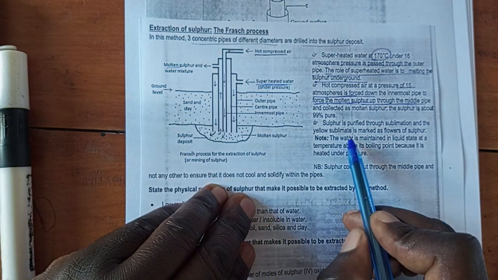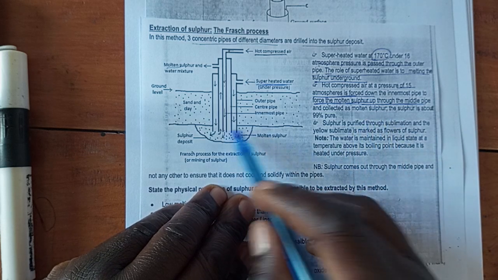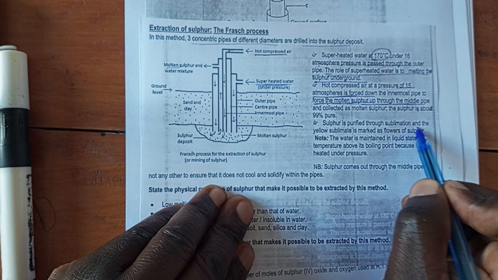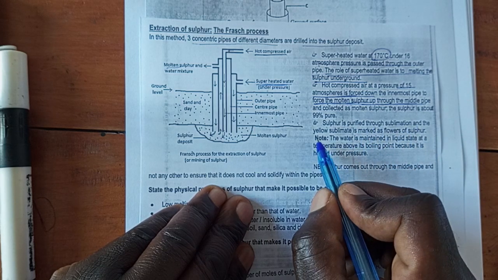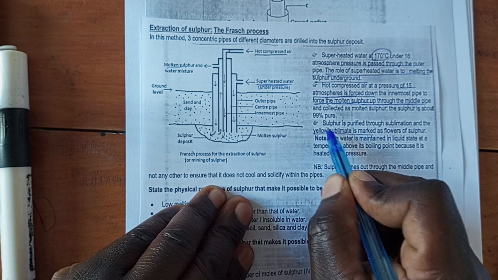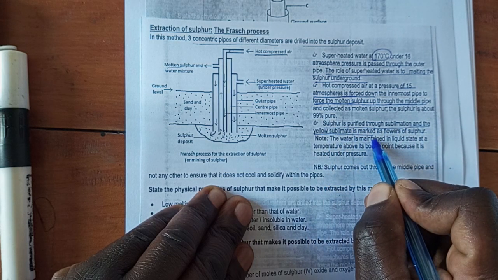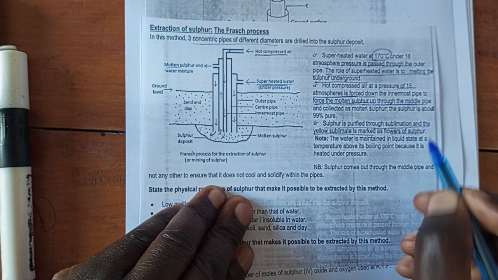Once the saliva has been melted here, it comes out and is purified through sublimation and sold as a yellow powder known as flowers of saliva.